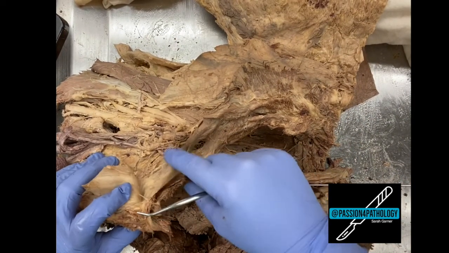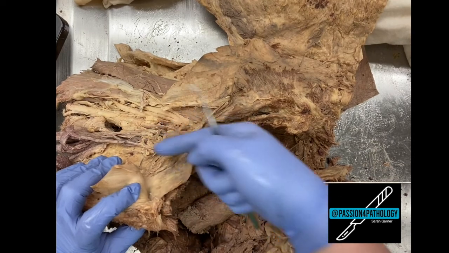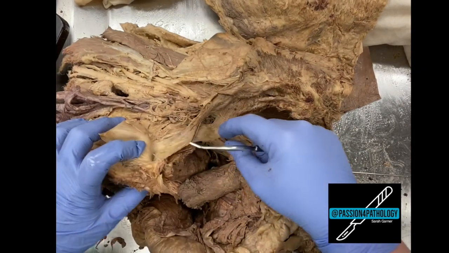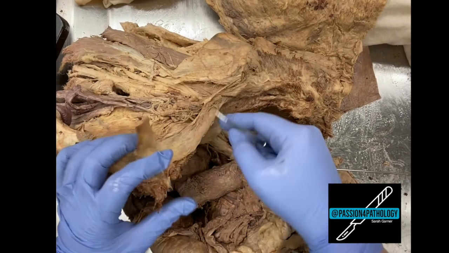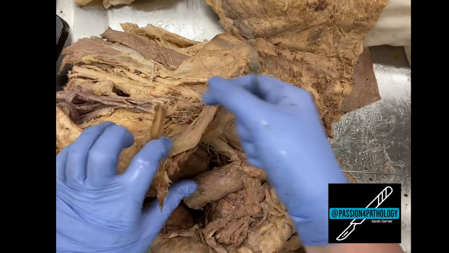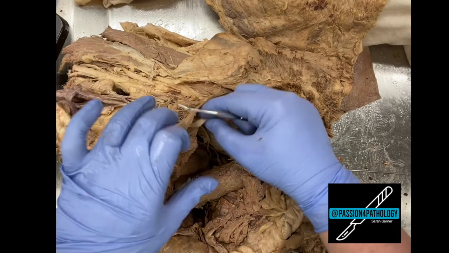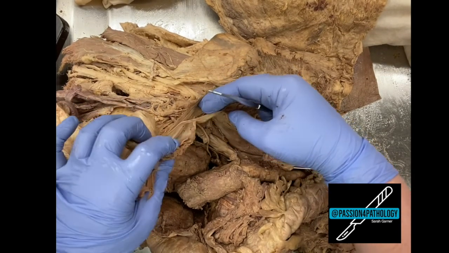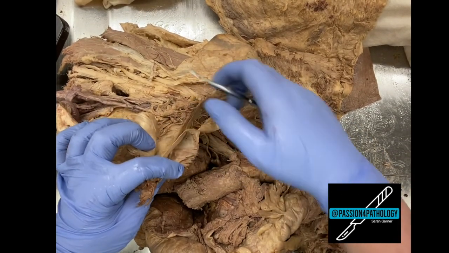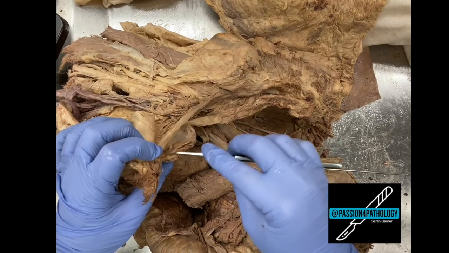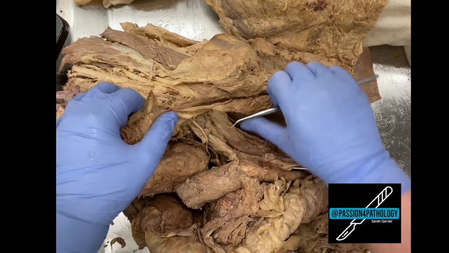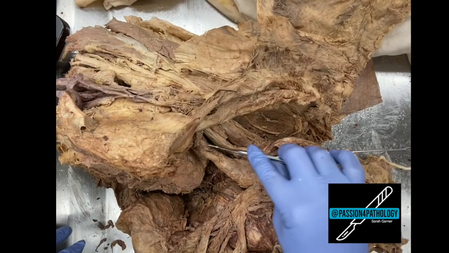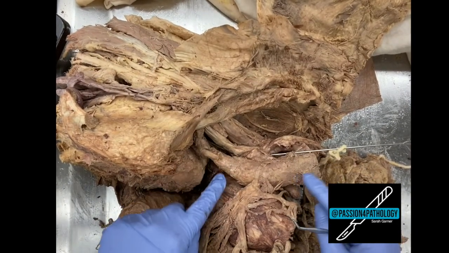I kept these so you can really see what is traveling down with the testicle, and also so that you can really appreciate the layers of the abdominal wall. So here we've got the external oblique aponeurosis, the internal oblique aponeurosis, and then we've got our transverse abdominis aponeurosis kind of splitting here. So we've got fibers here, we've got our rectus abdominis, and then we've got our transversalis fascia here.